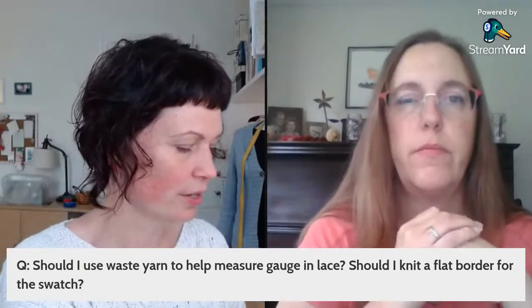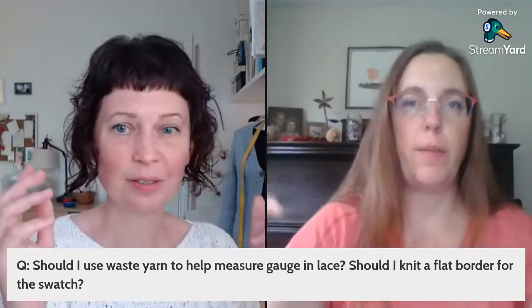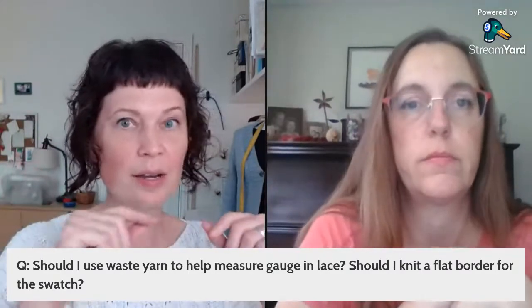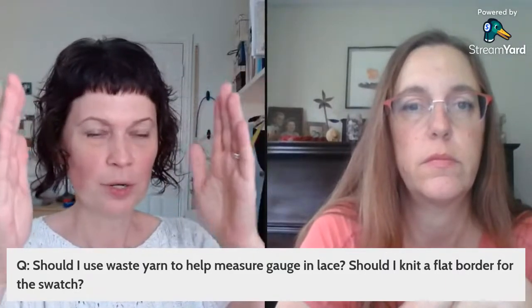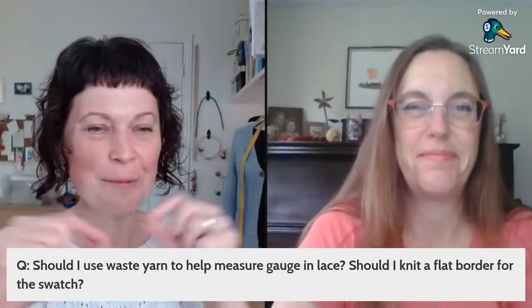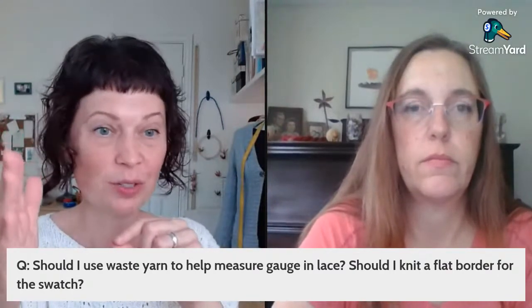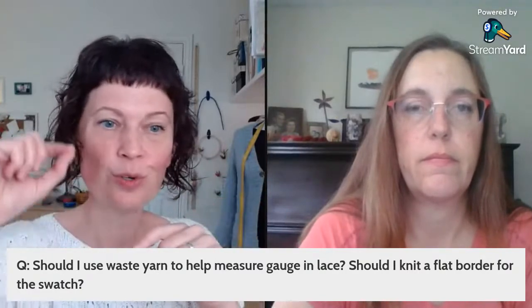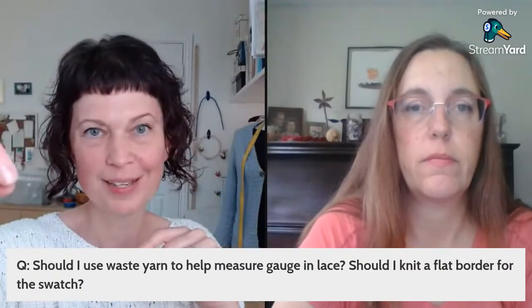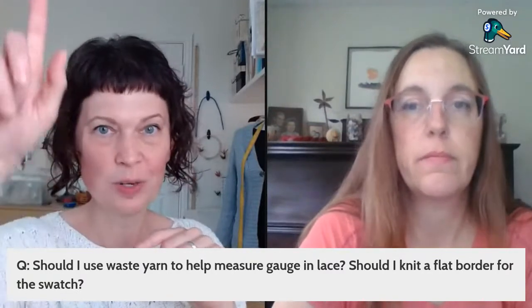A running yarn marker is where you just put a piece of scrap yarn on the edges of your repeat. You lay the scrap yarn across at the beginning, between the two stitches at the beginning of your repeat. And then you knit a few rows, and then you move the end of the scrap yarn up again between the stitches, and it kind of weaves in and out between your rows.